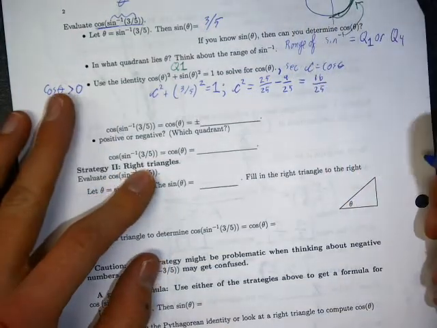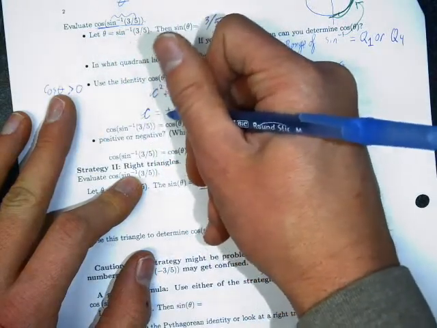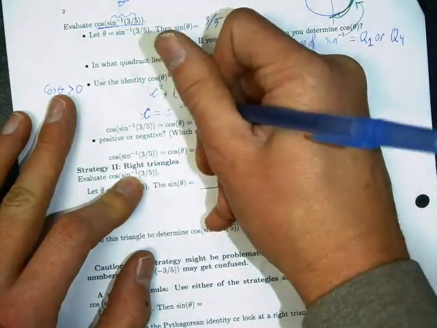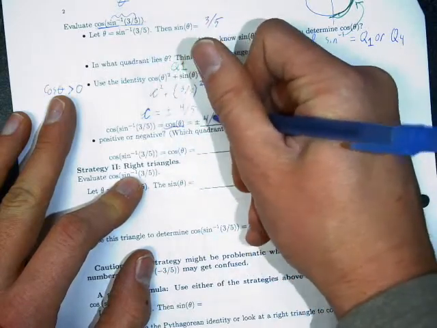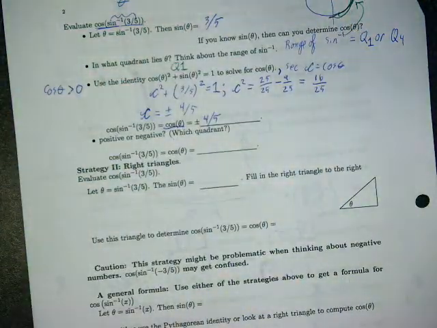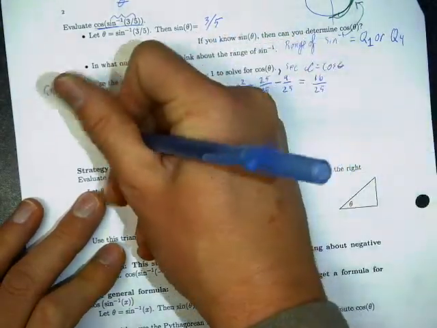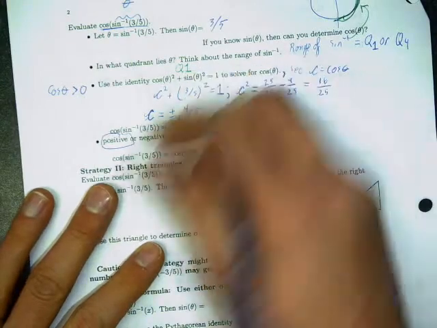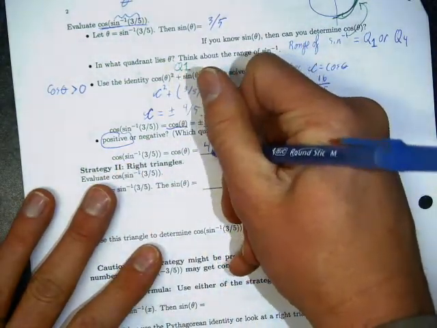Is that a perfect square? Nice. That makes it easy to take a square root. So that means c is positive or negative 4/5. So cosine of theta is plus or minus 4/5. Is it plus or is it minus? Plus. So that means that the cosine of this angle, which is the cosine of the inverse sine of 3/5, is 4/5.